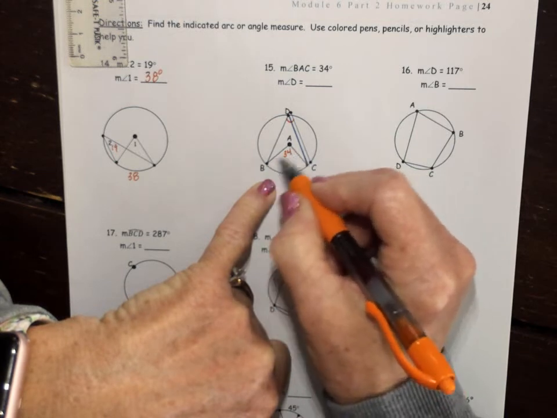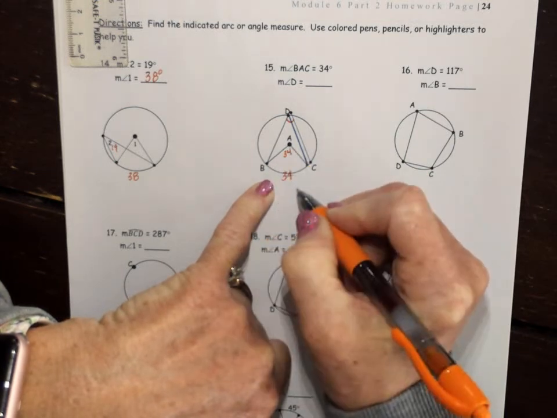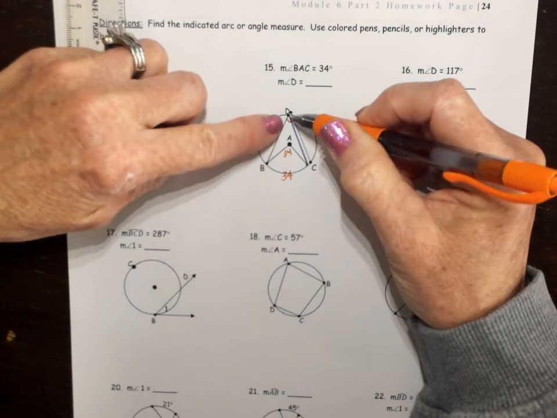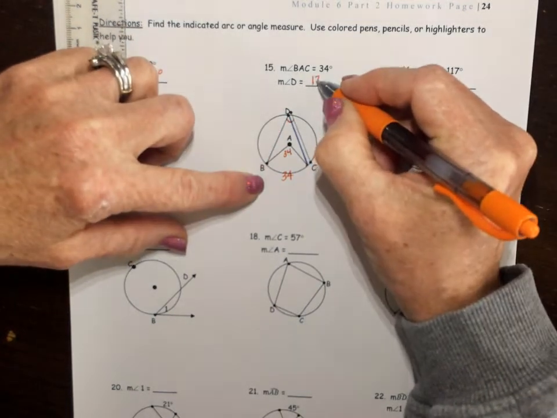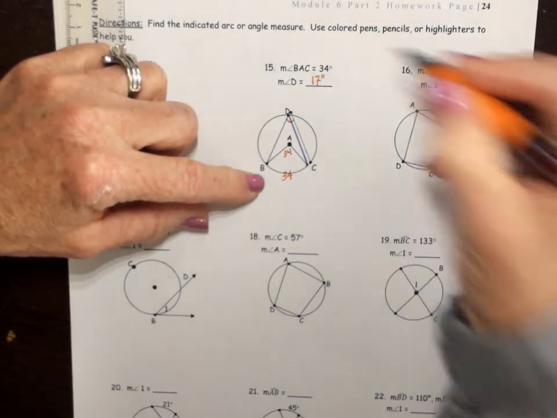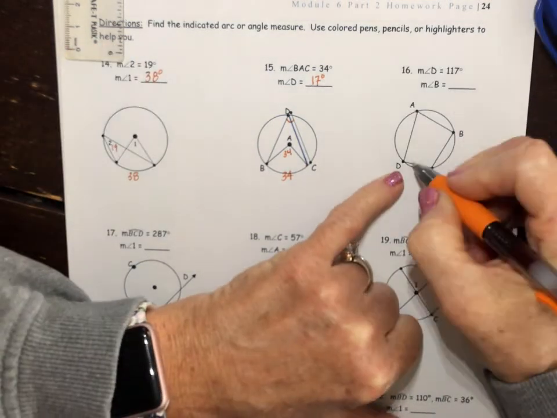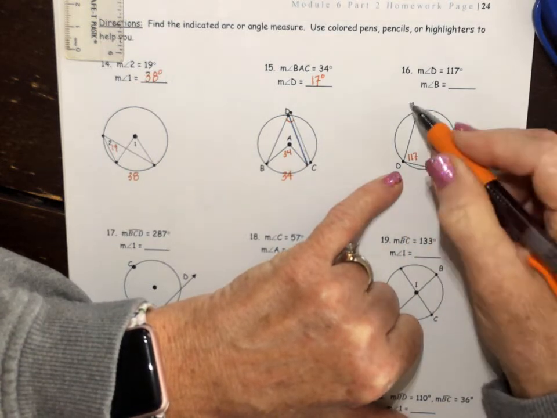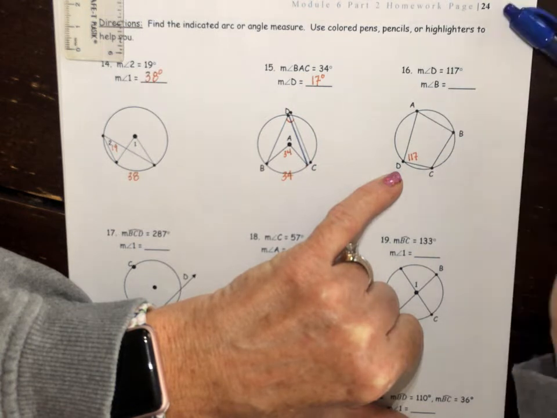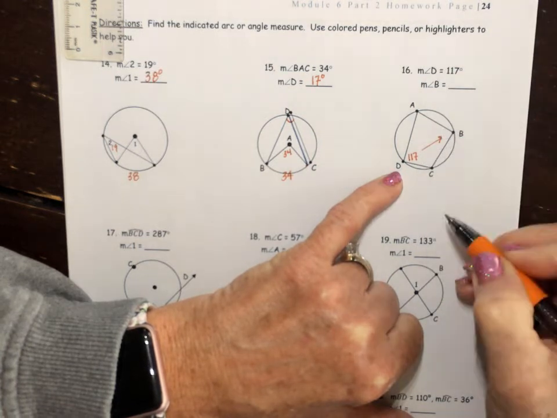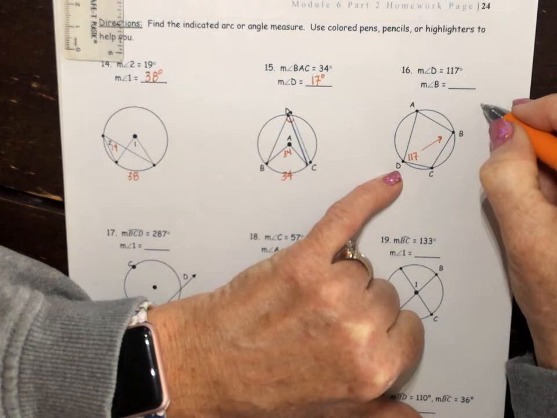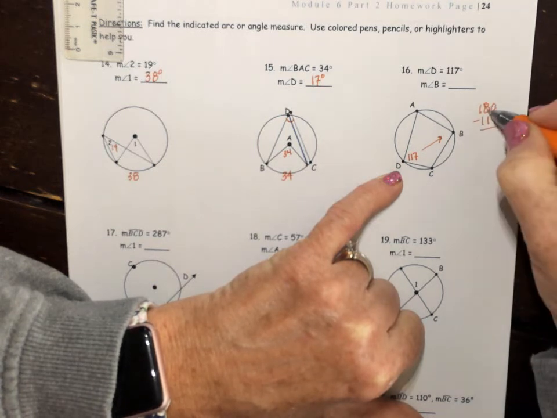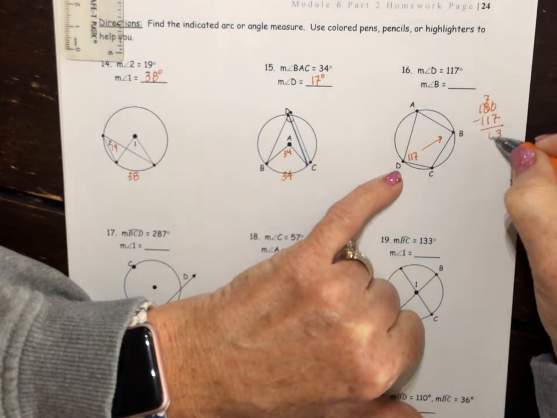Okay, so if this angle is 34, then this arc is 34. Angle D back here is an inscribed angle, so half of the arc. That's 17. Okay, angle D is 117 degrees. Find angle B. Here's a quadrilateral inscribed in a circle, so opposite angles are supplementary. So we'll do 180 minus 117, 63.